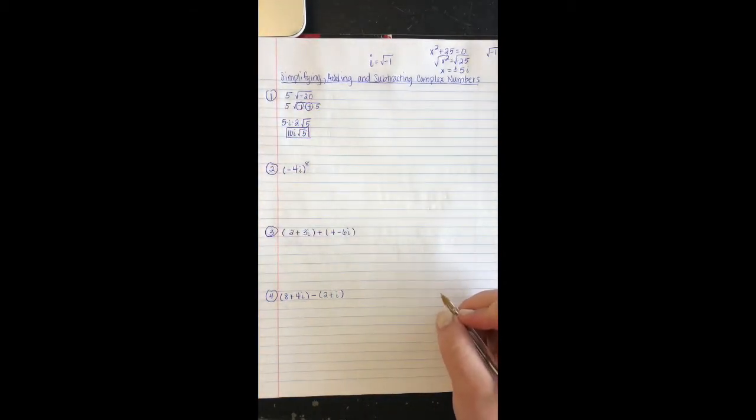That's my simplified version. Again, it's basically simplifying radicals just like you did before, with this additional component of pulling the i out of that radical from the square root of -1. All right, so now we get into some operations with multiplying or raising to powers, adding, and subtracting.